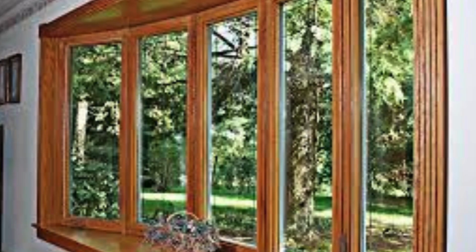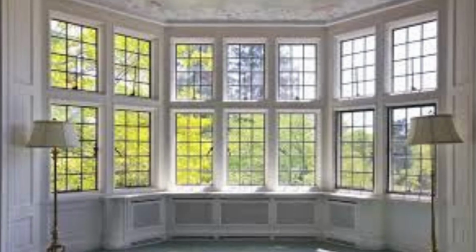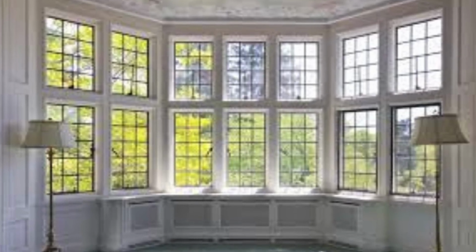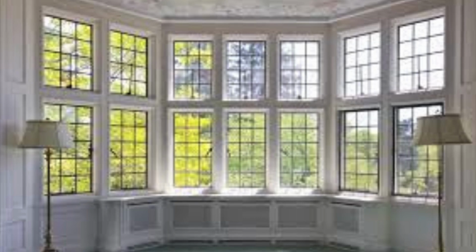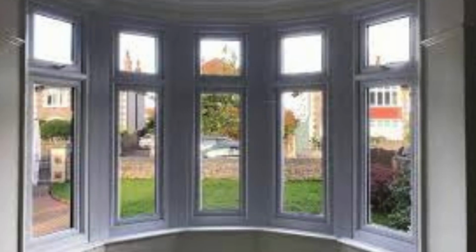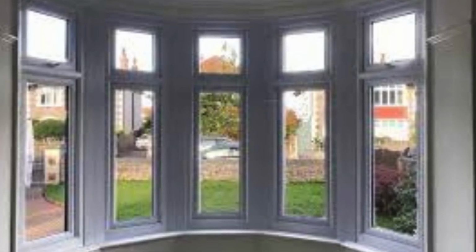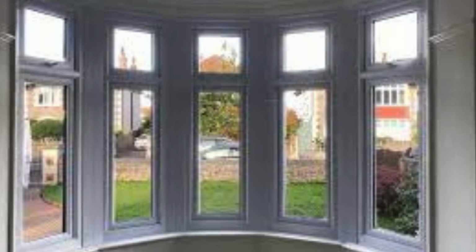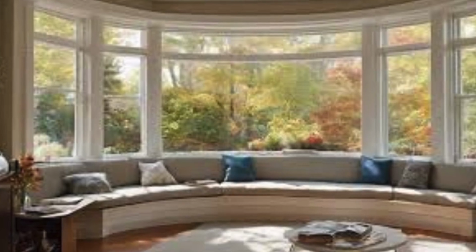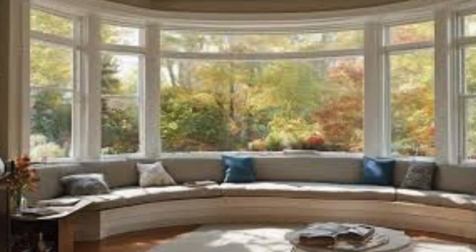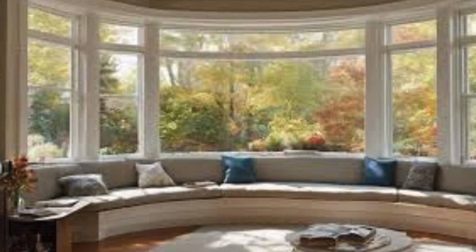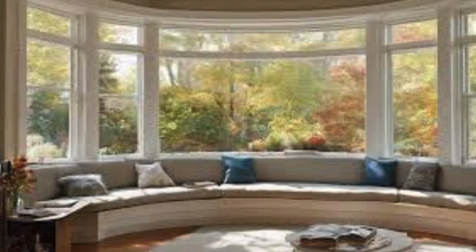This style is particularly suited for creating a panoramic view of the outside, making it ideal for rooms that overlook gardens, waterfronts, or scenic landscapes. Light and ventilation: bow windows allow more natural light into the room due to their curved design and greater number of window panels, but they may offer less ventilation than bay windows if fewer panels are operable.